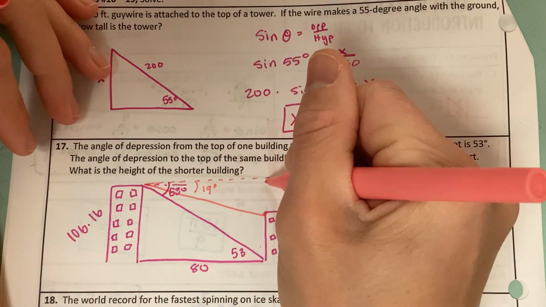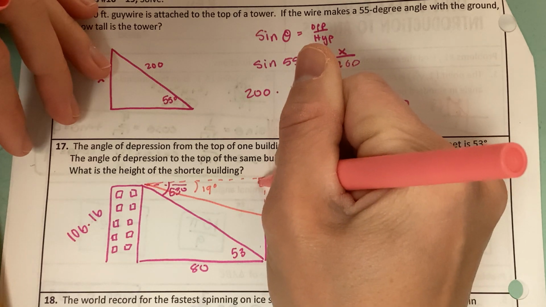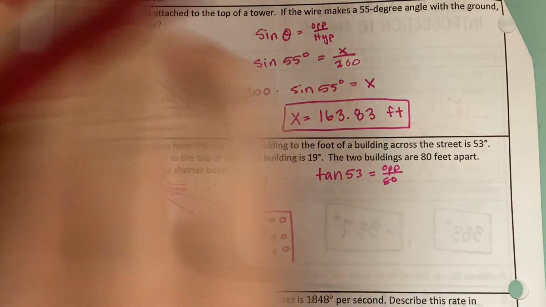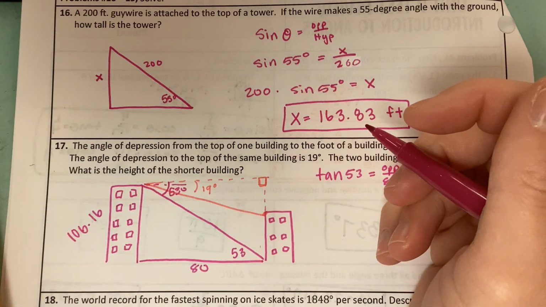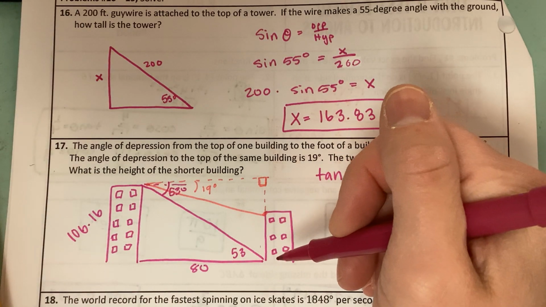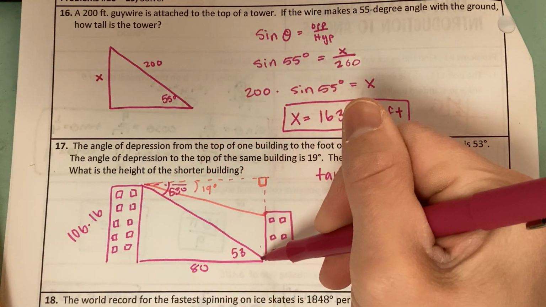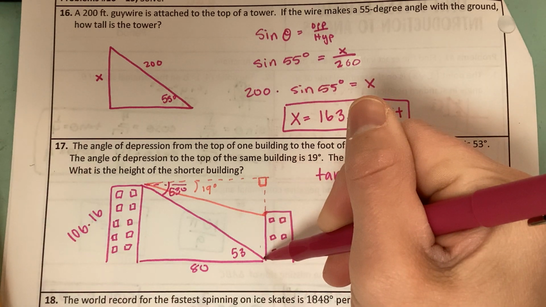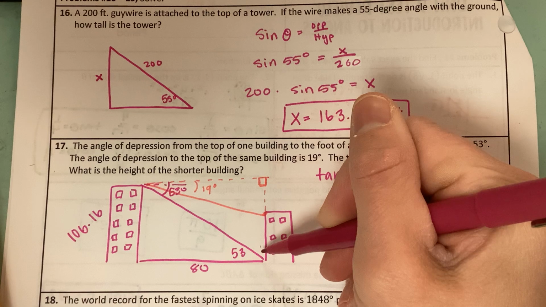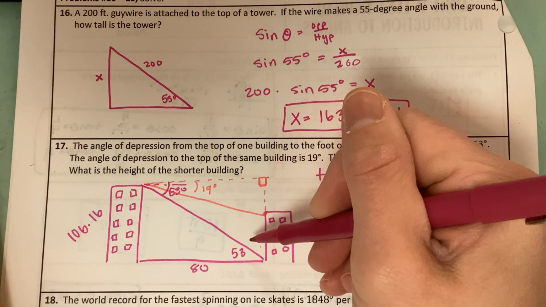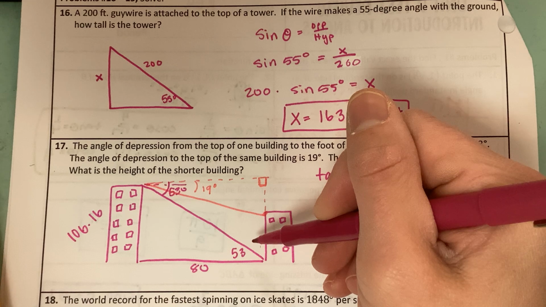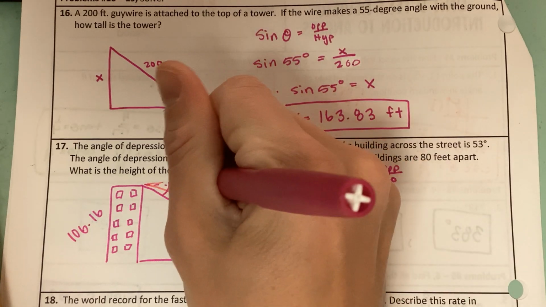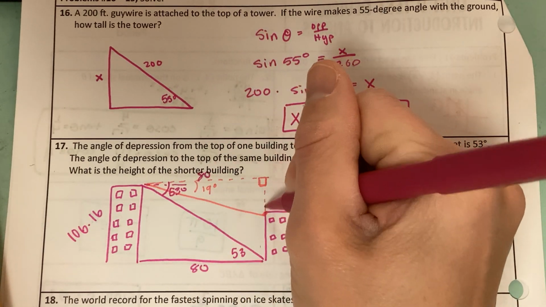Alrighty, now I can kind of make this right triangle right here. And if I can figure out the hypotenuse, I can figure out what this length is. No, because I already know this length. I feel like I'm going to need the hypotenuse. Oh, wait, this is 80. Oh, I'm dumb. Okay, I can figure out this length right here.